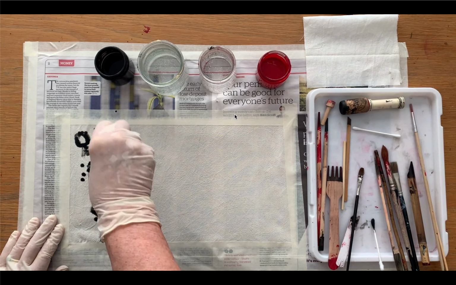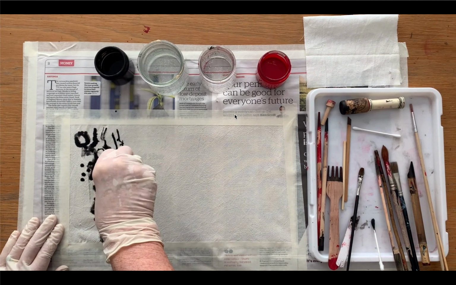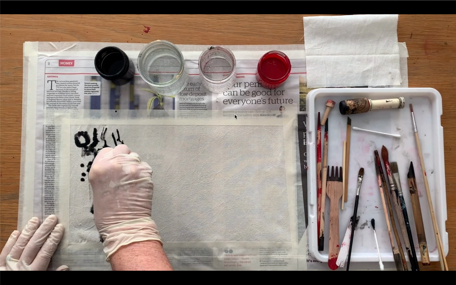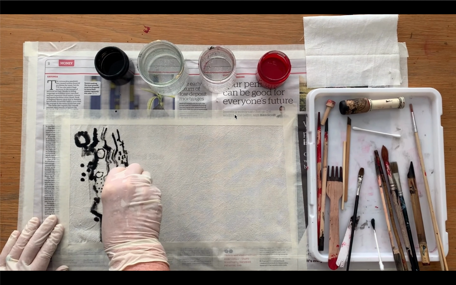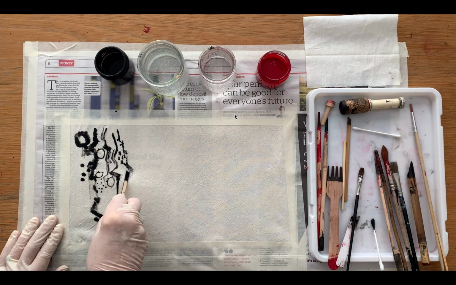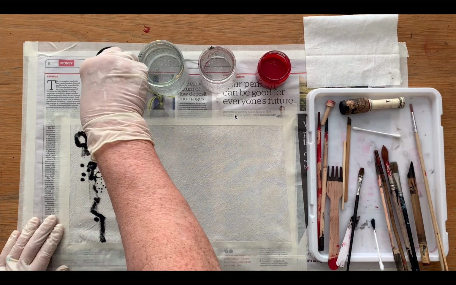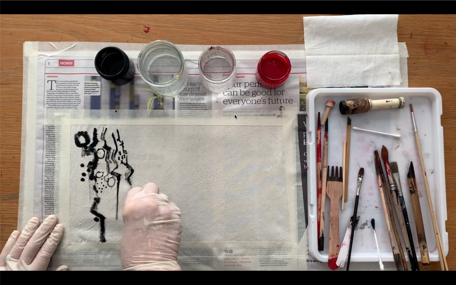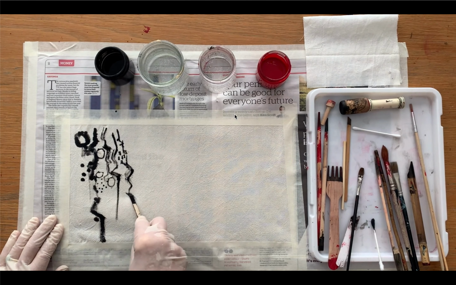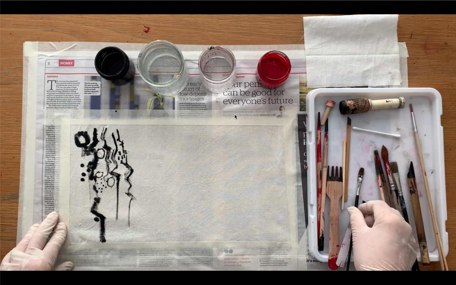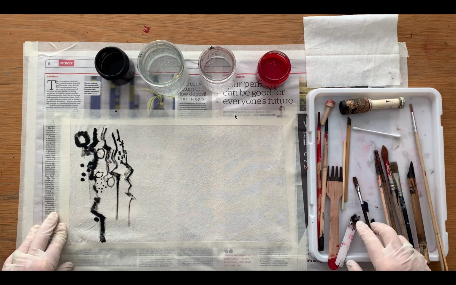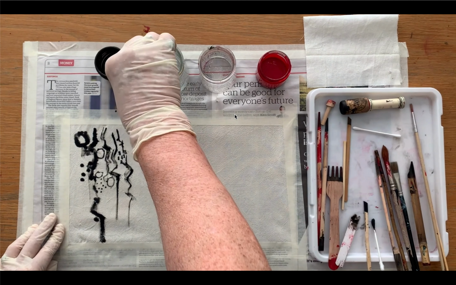I can dab. Can't roll this one. But I could roll this one.